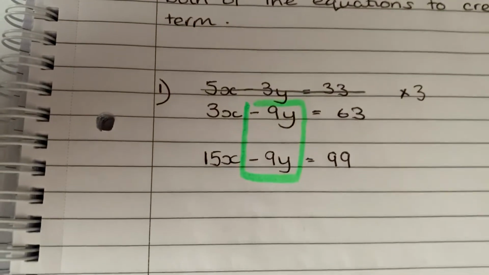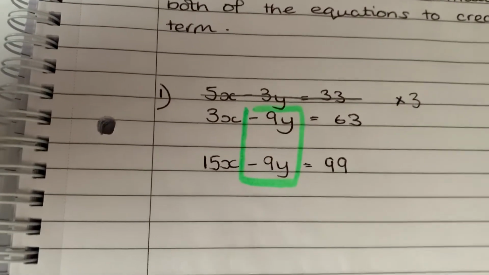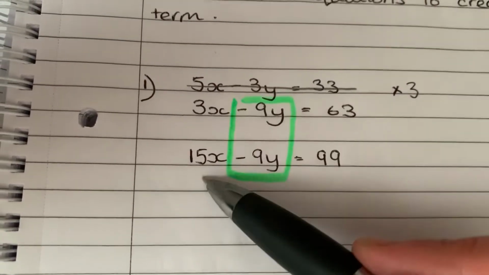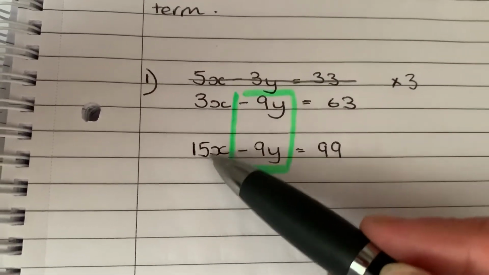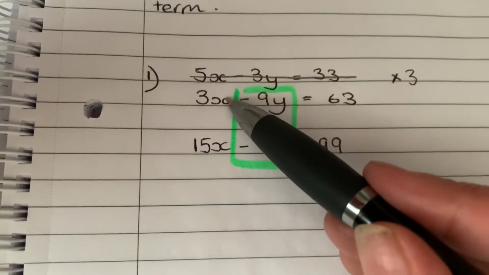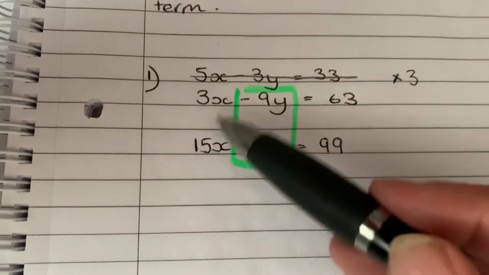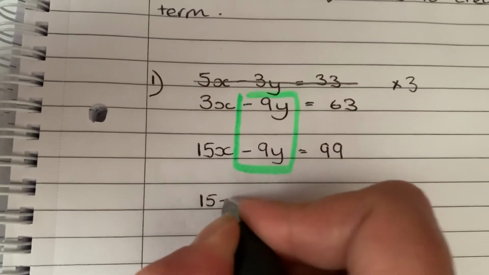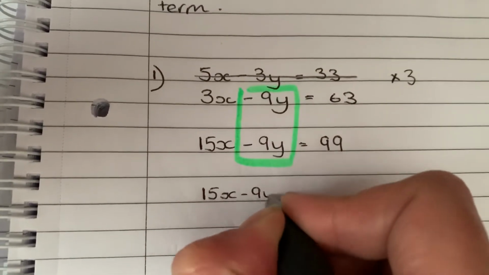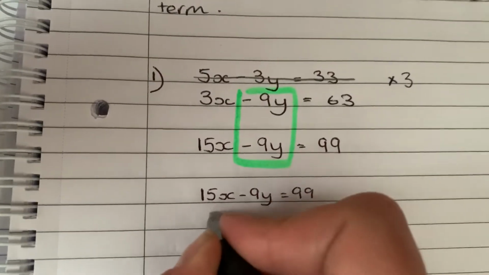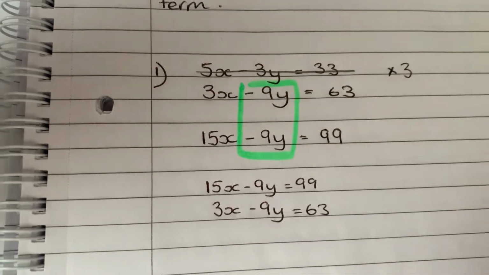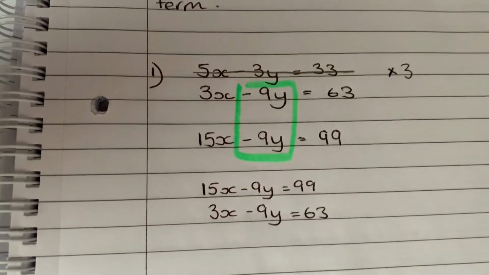Now going back to the little mantra that we said last lesson, if the signs are the same we subtract, if they're different we add. So we need to subtract them. Now I really need to do this one take away this one, rather than the other way around, else I'm going to end up with a negative x, which just makes it harder. So I'm just going to rewrite it underneath. So 15x minus 9y equals 99 and 3x minus 9y equals 63, just so I've got the larger of the two equations on the top.